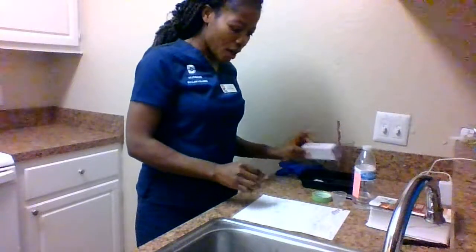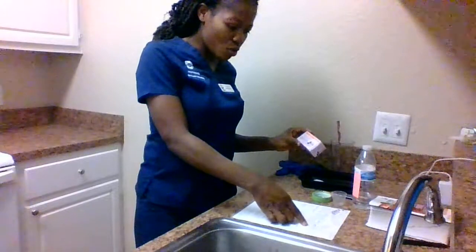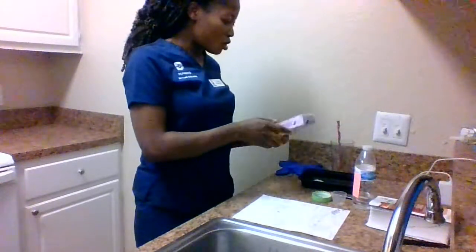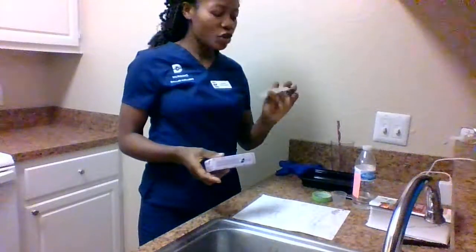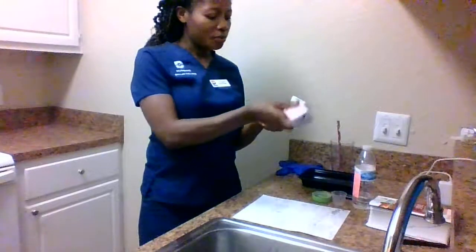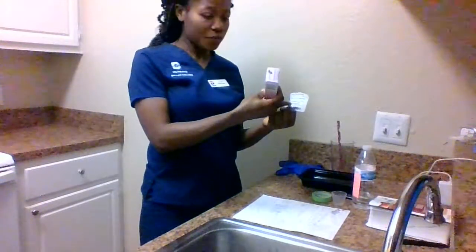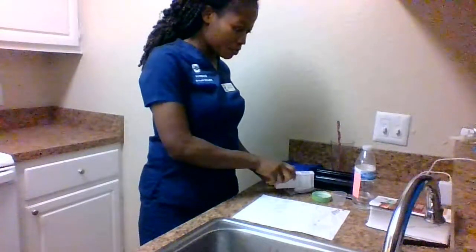The third one is the Nitrobit. For the Nitrobit, 2% ointment topical every AM, 1 inch on patient's chest. Same is also the same here. And this is my measuring tape. I'm going to measure 1 inch and put it on the patient's chest.